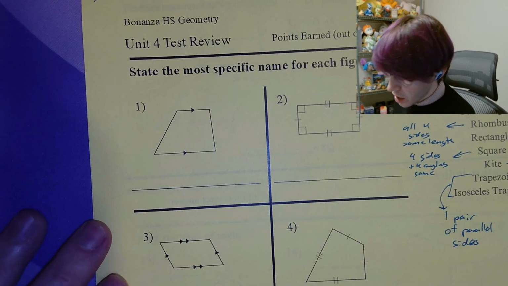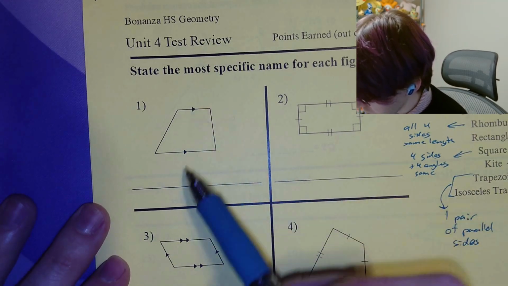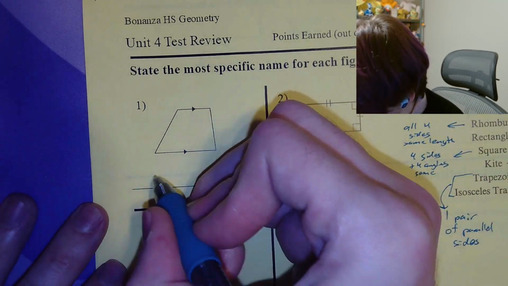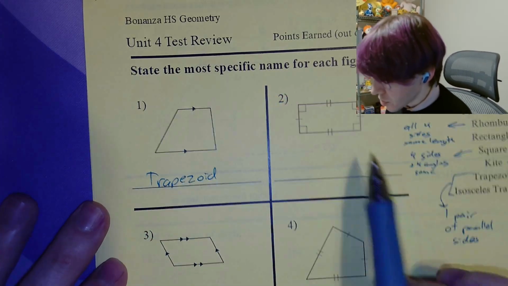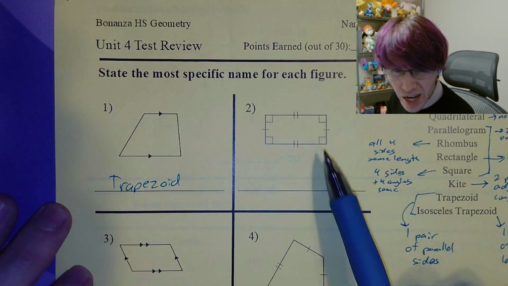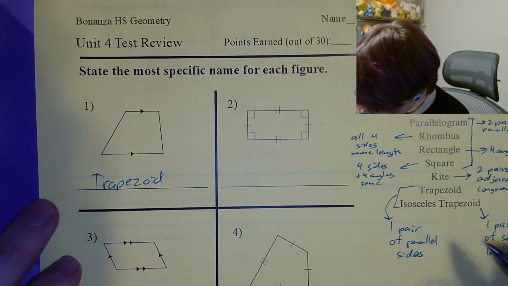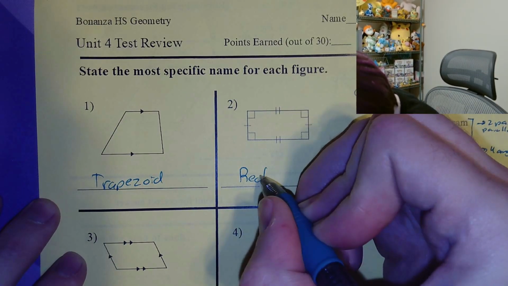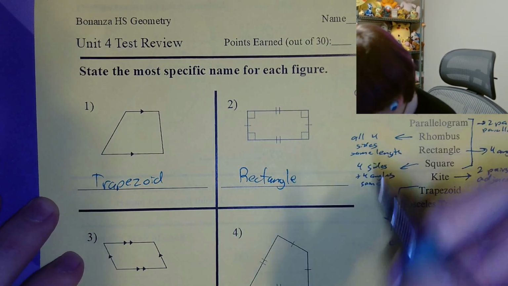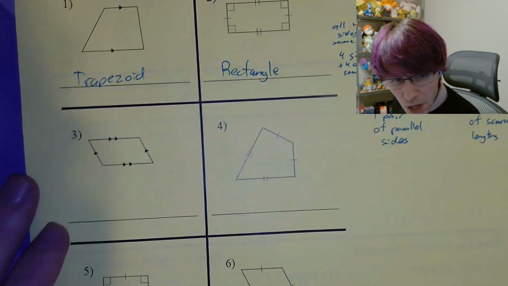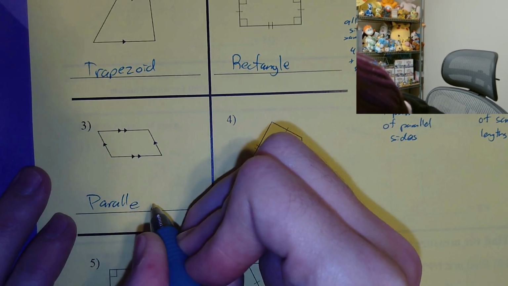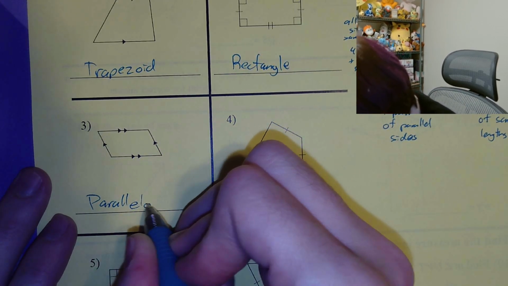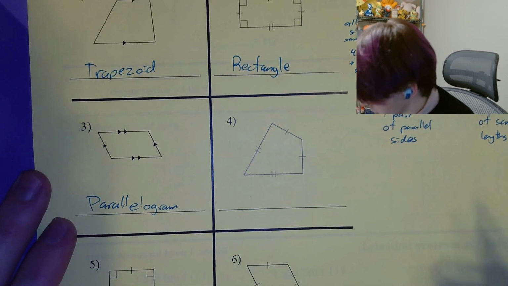Okay. Anyways, here we go. This one, we have parallel sides, but not any other markings. This is going to be a regular old trapezoid. This one over here, we have all four right angles, but not all sides the same. So all four right angles is a rectangle. And then on number 3, we have two pairs of parallel sides and no other special markings. So it's going to be a parallelogram. I mean, the word's over there on the side, right? I should be able to spell it.